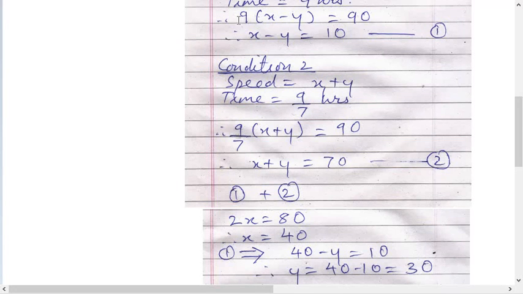Equation 1 and 2 we have now. x minus y 10, x plus y 70. Solve them, 1 plus 2. You get 2x equals to 80, x equals to 40.